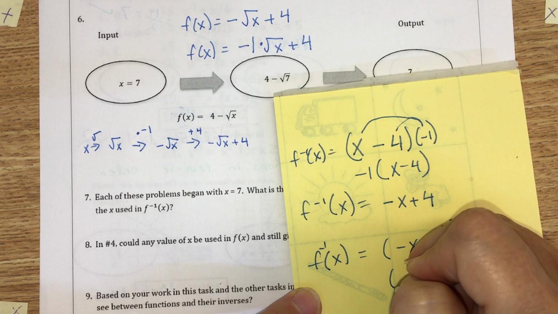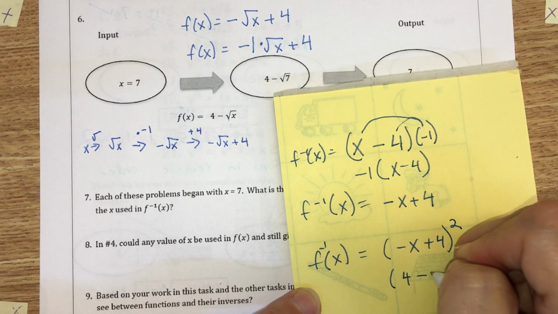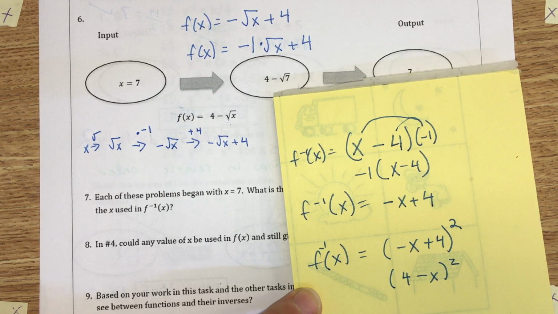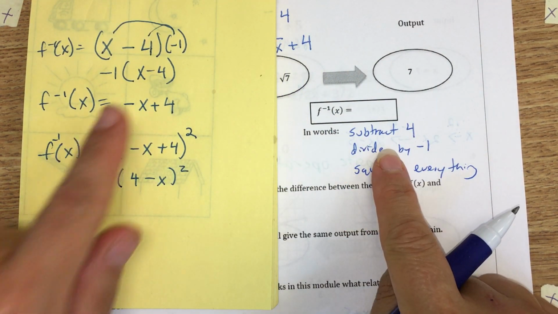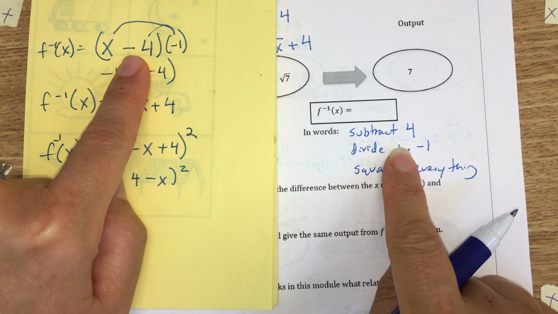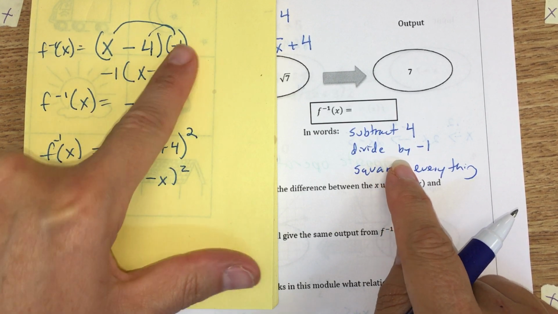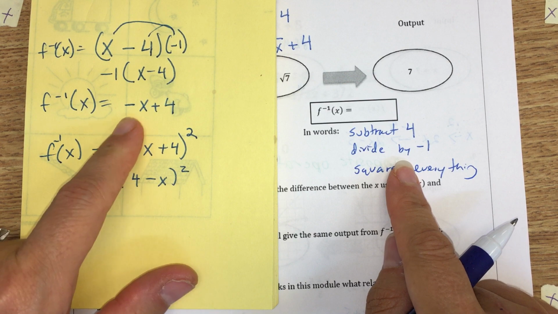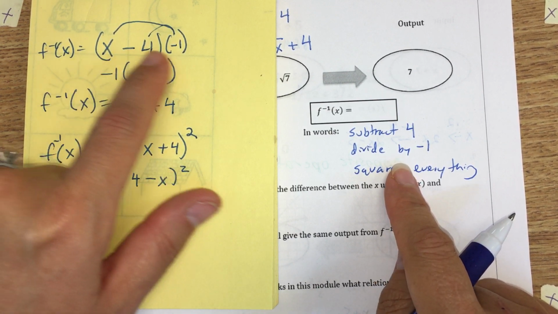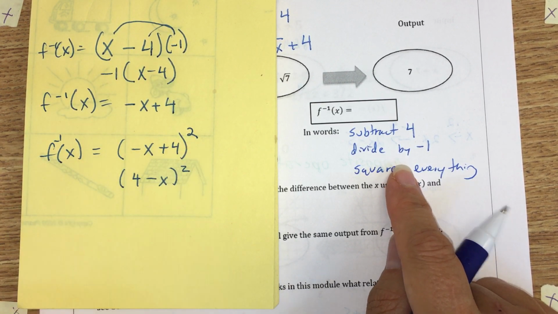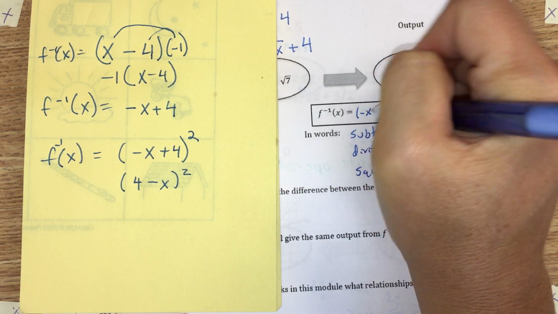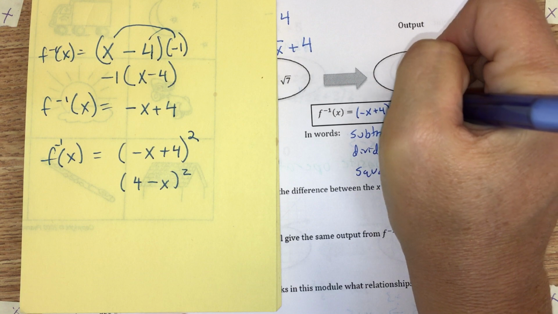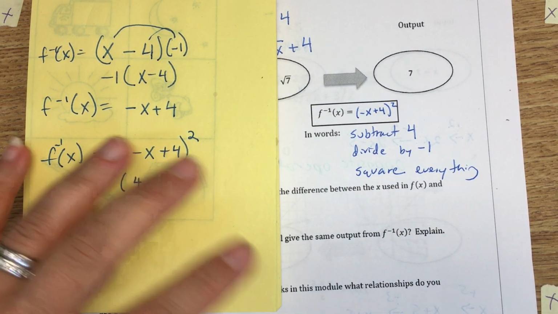And if you were so inclined, because you're feeling a little fancy, you could write it like that also. So subtract 4, multiply by -1, again, whichever you prefer. I distributed. You could, in theory, just leave this hot mess with the squared outside, but I can't because the ugliness is just hurting my eyes. There we go. All right.